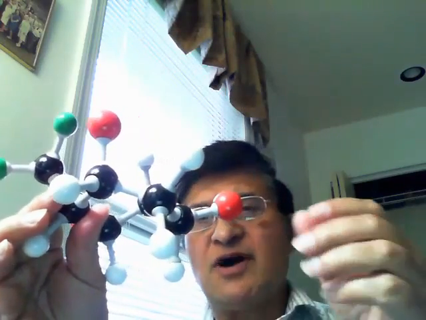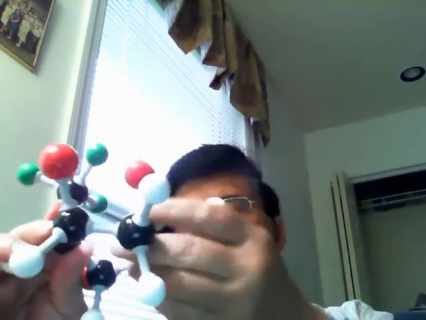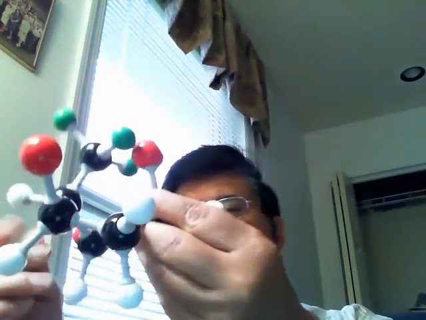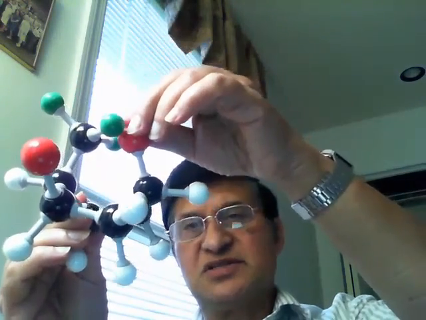Now let's make a boat conformation. This is a boat conformation. This is very unstable compared to either of the chair conformations. You can see a methyl group is pretty close to this red group.